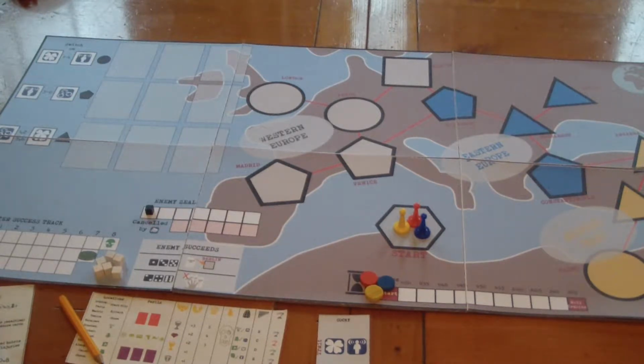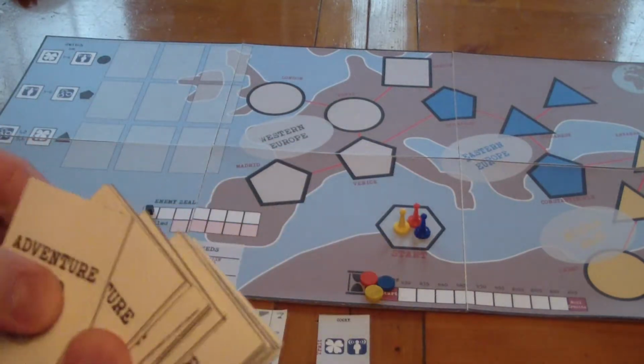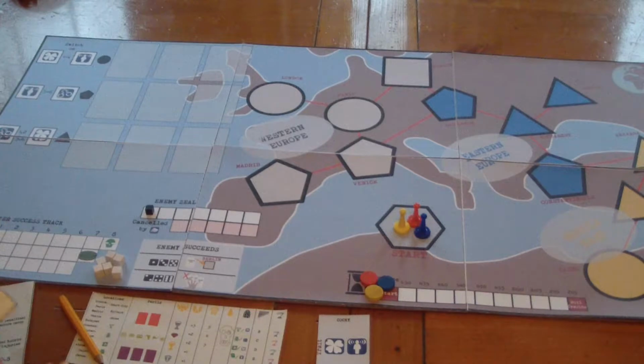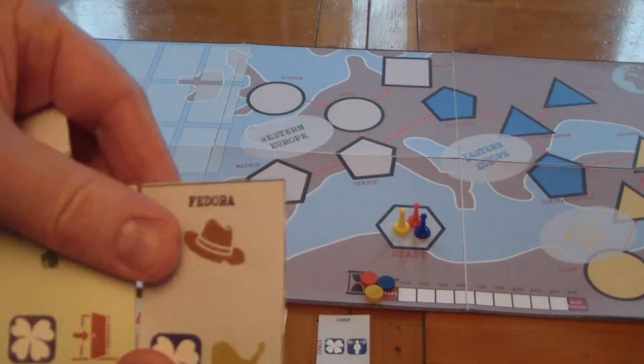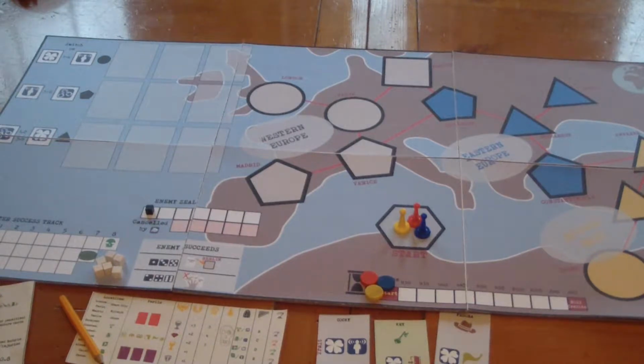Then we have 2 decks of adventure cards. One which has globes on the back and one which does not. We're going to shuffle both of these decks. And each player is going to take 2 cards from the globe deck and put them next to the trait card that they received. And then the rest of the cards are going to be placed in a draw pile there.